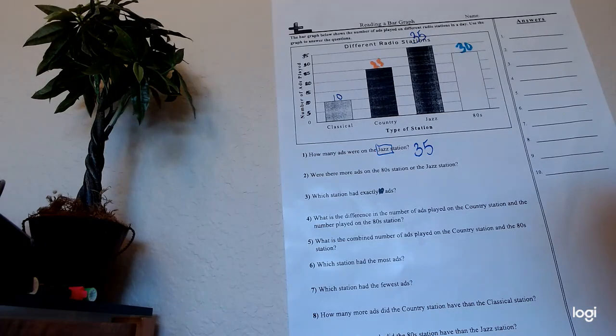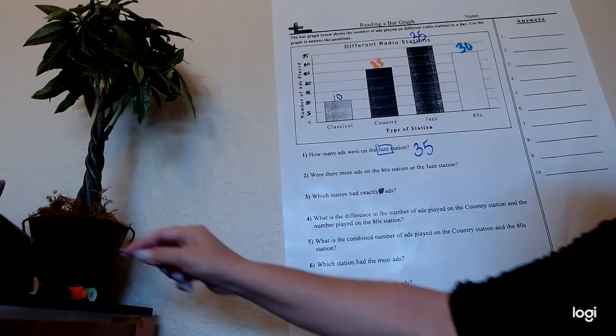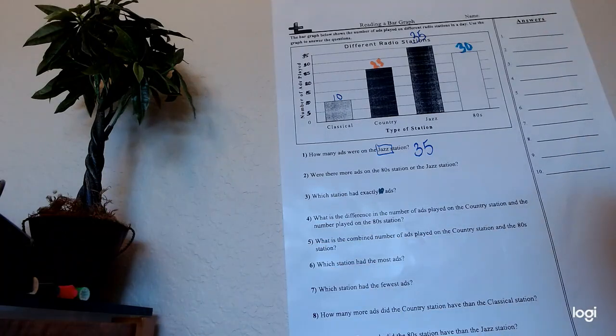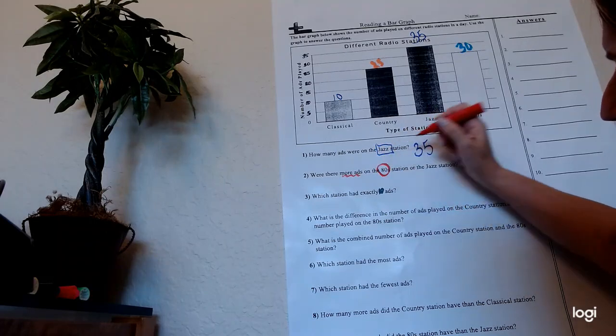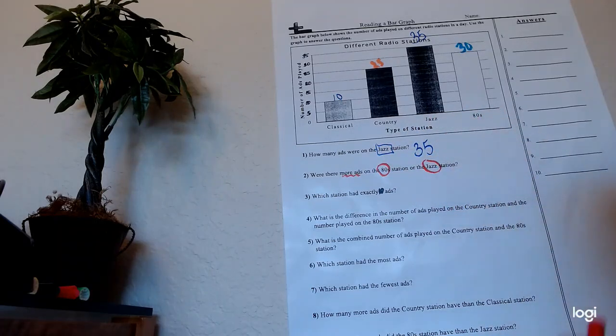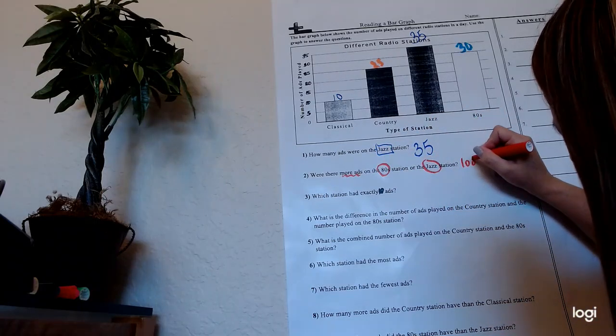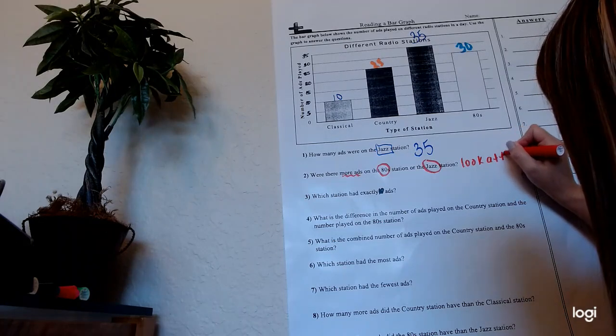Now they're asking me which one had more ads, the 80s or the jazz station. So look at the bars.